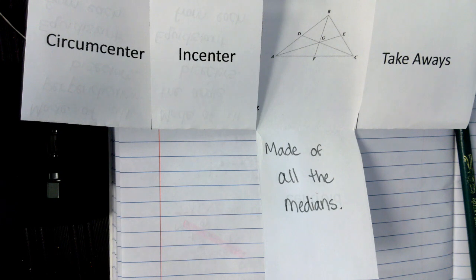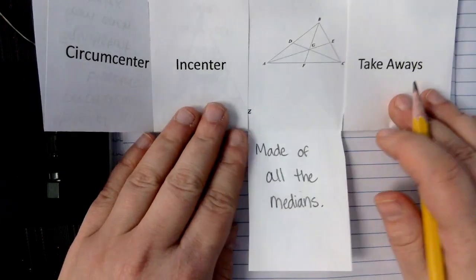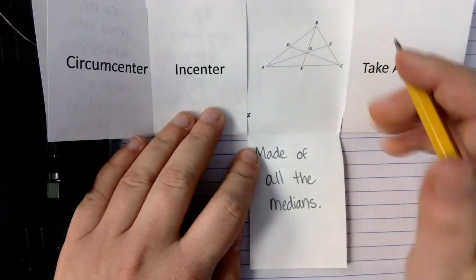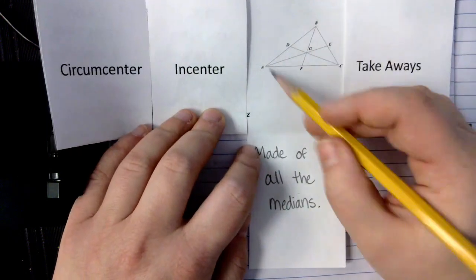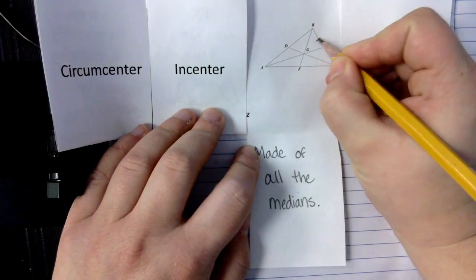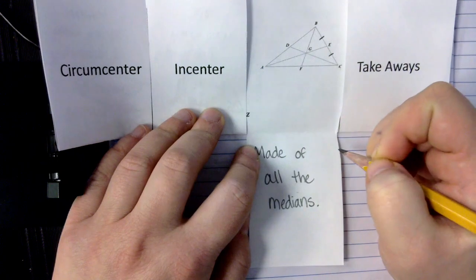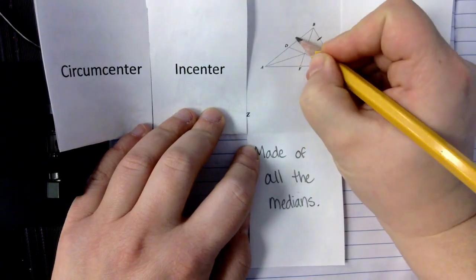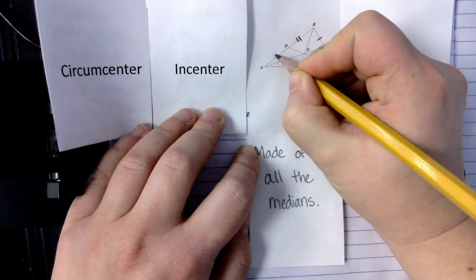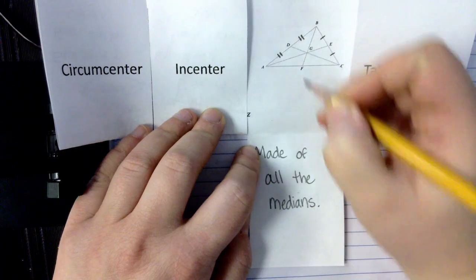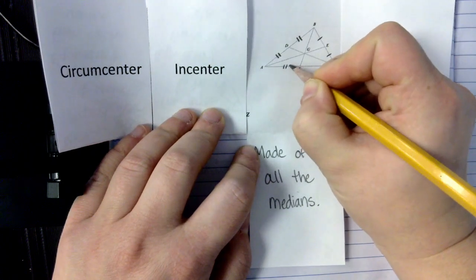Alright, here we go. So this is made of all of the medians. And so when you draw this picture of this median, on one side we have a vertex. On the other side we have the midpoint.